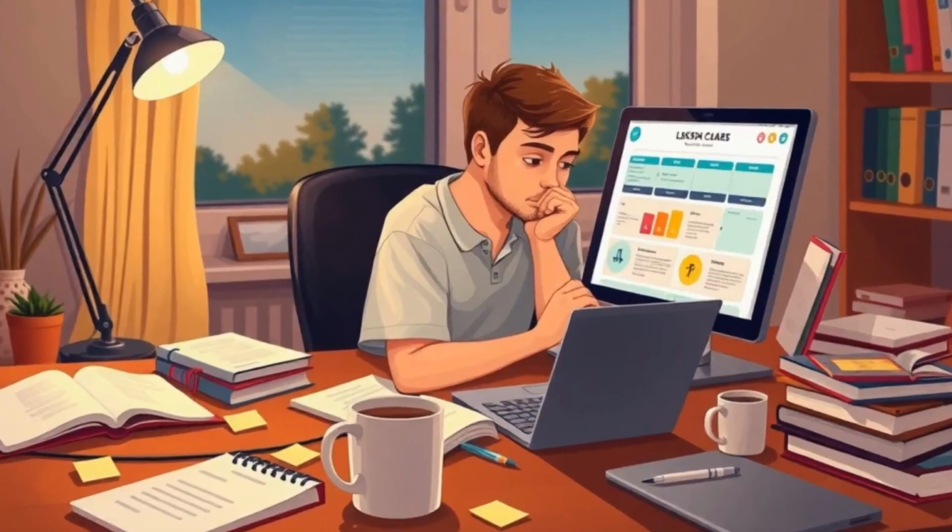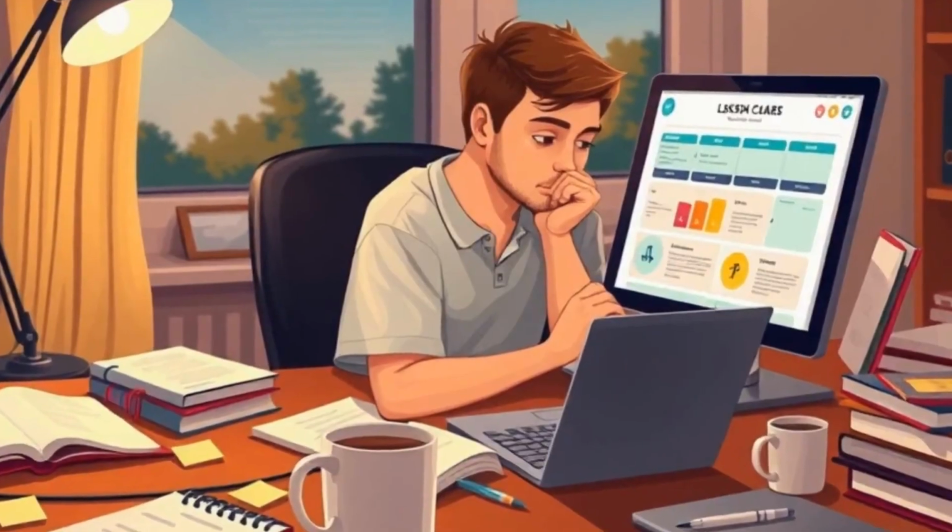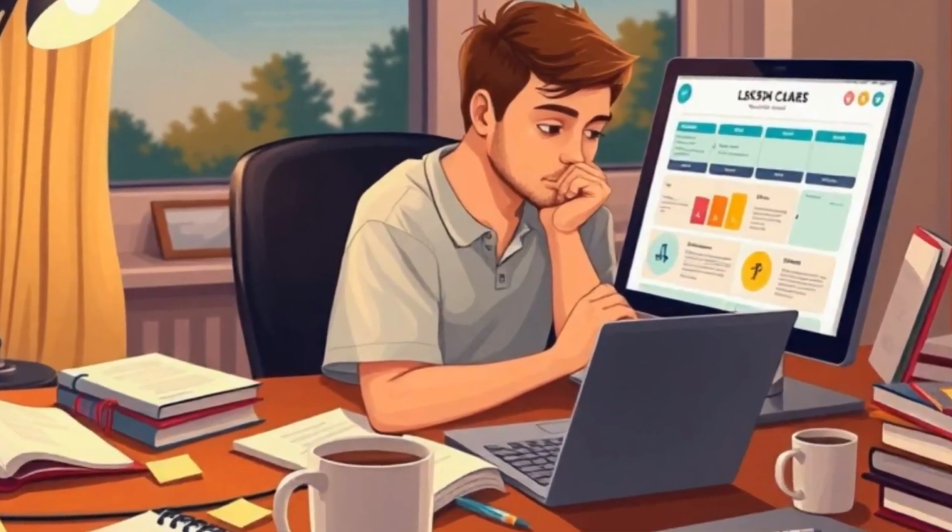But what if I told you there's a way to create dynamic, engaging lesson plans complete with visual aids and interactive content in just 15 minutes? And no, this isn't about cutting corners or lowering your standards. Here's the game-changing solution that's revolutionizing how teachers plan their lessons.